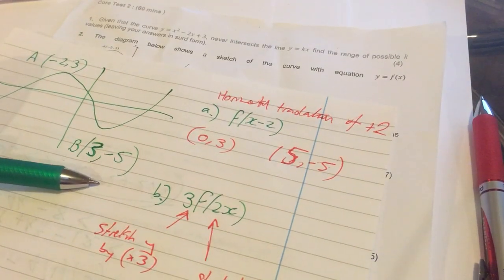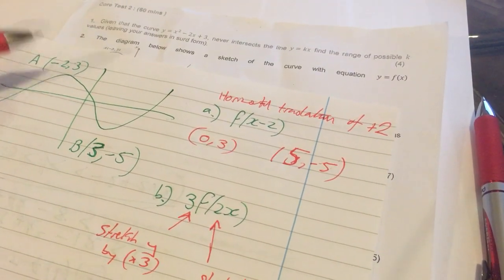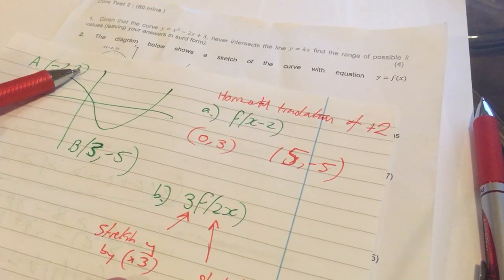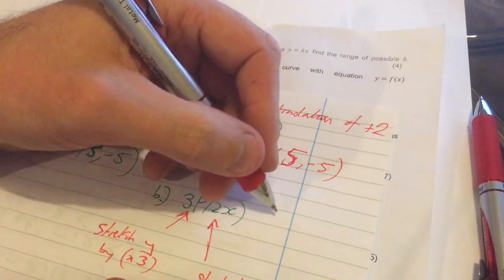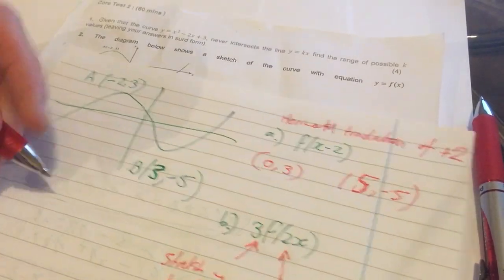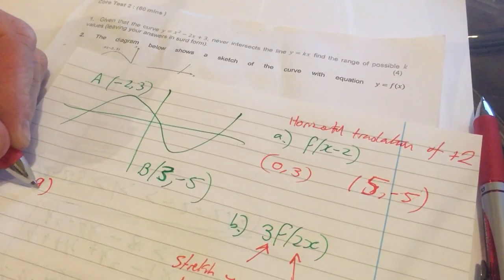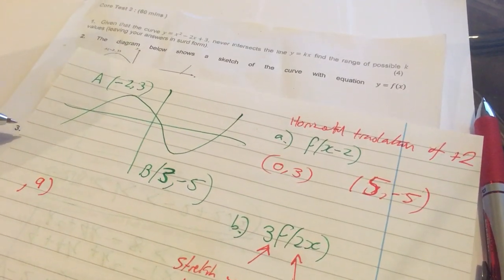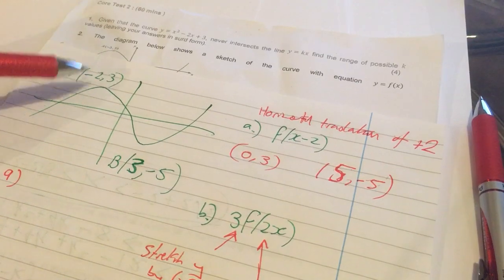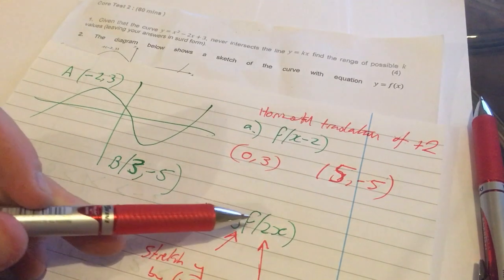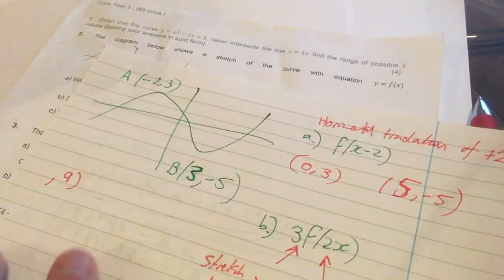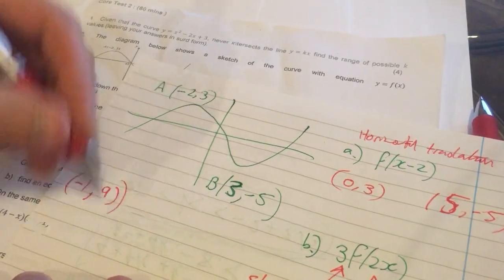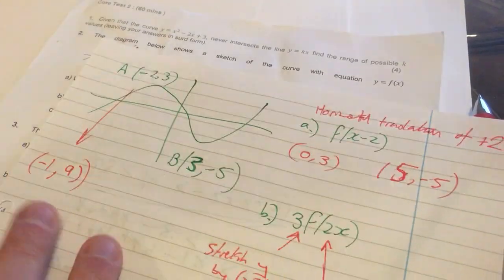So we've got to go back to our original points, so that was minus 2, 3 and 3, minus 5. So our first point, let's stretch y by 3 first of all, so that 3 is going to become a 9. So we'll get 9 as our y coordinate, and our x coordinate, we've got to half it. So it was minus 2. If we half minus 2, we get minus 1. So that's where A ends up.